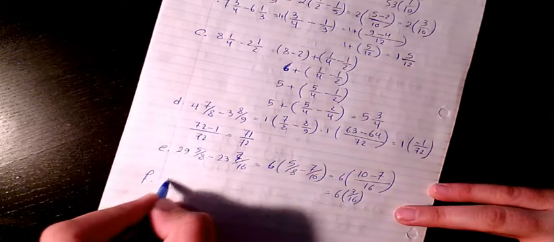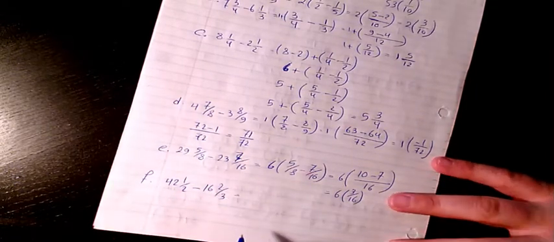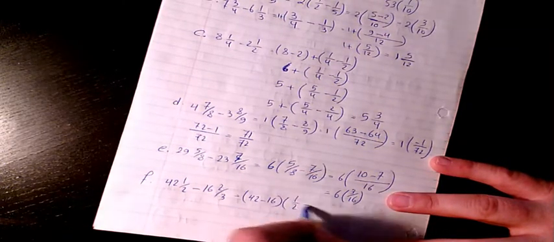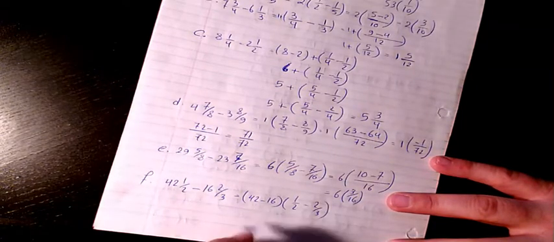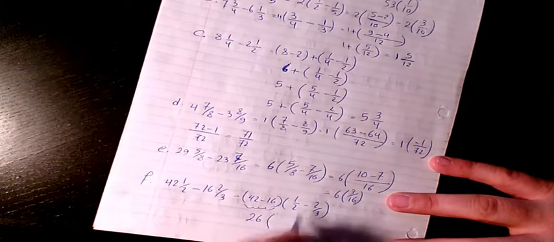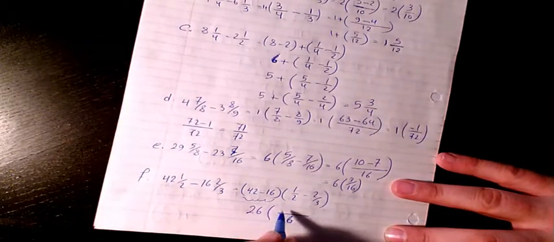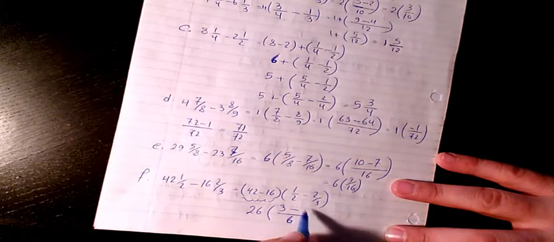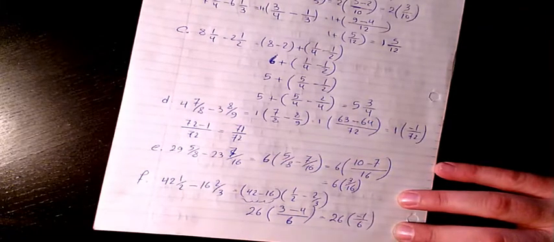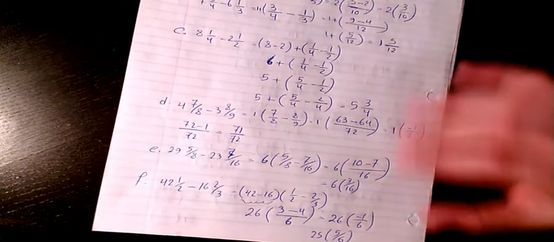F, we have 42 minus 16, 1 over 2 minus 2 over 3. So we will have 26 here. 1 over 2 minus 2 over 3. I need to have the common denominator, which is 6. 2 times 3 is 6. 3 times 2 is 6. So it's going to be 4. So it's going to be 26, negative 1 over 6. Or I can write 25, 5 over 6.